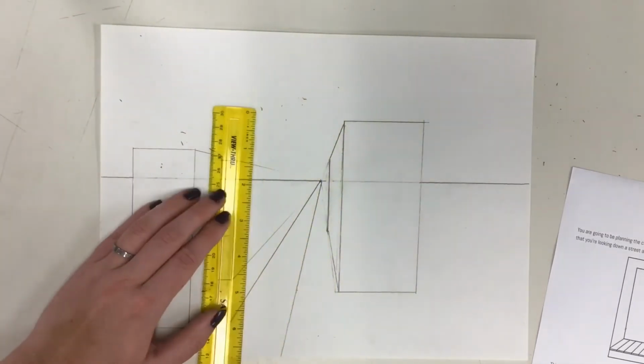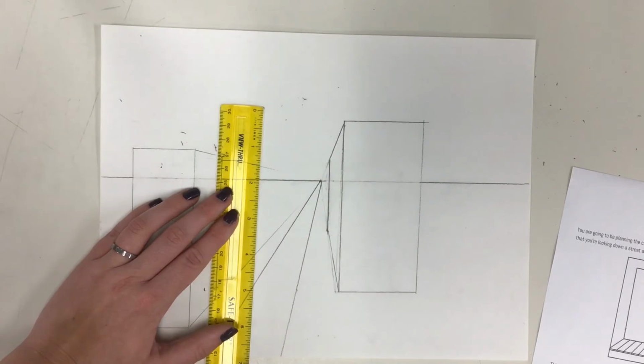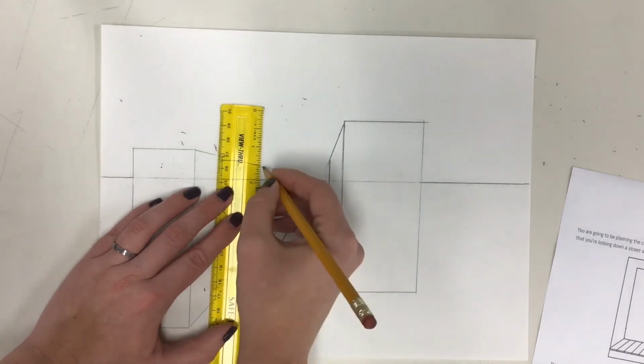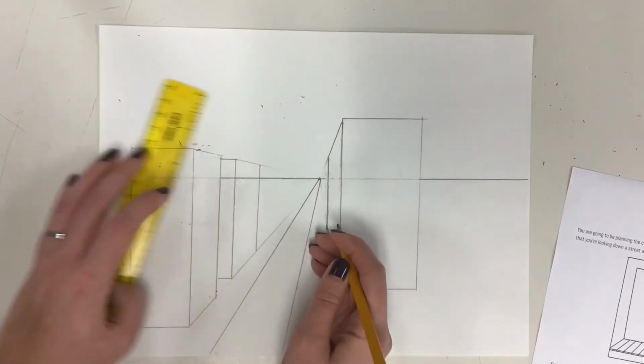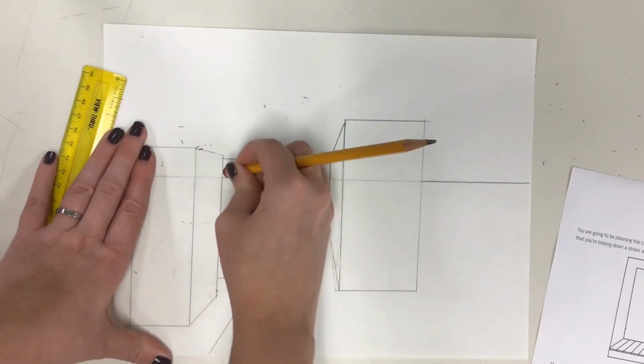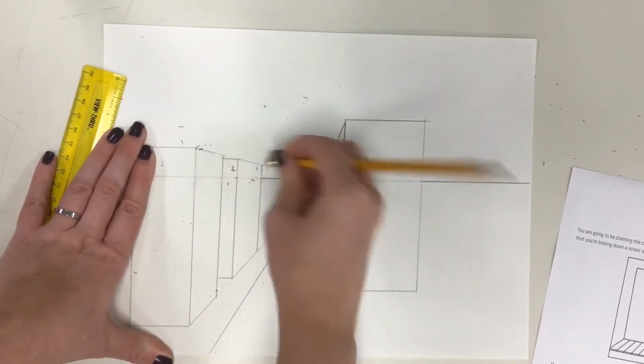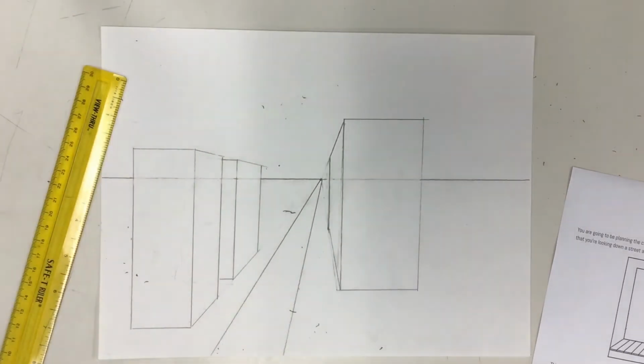And then I'm going to put another line here to be the other side of the front. And then I can erase. You can see I've got two buildings where the fronts of them are lined up with each other, but there's a little gap in between them.